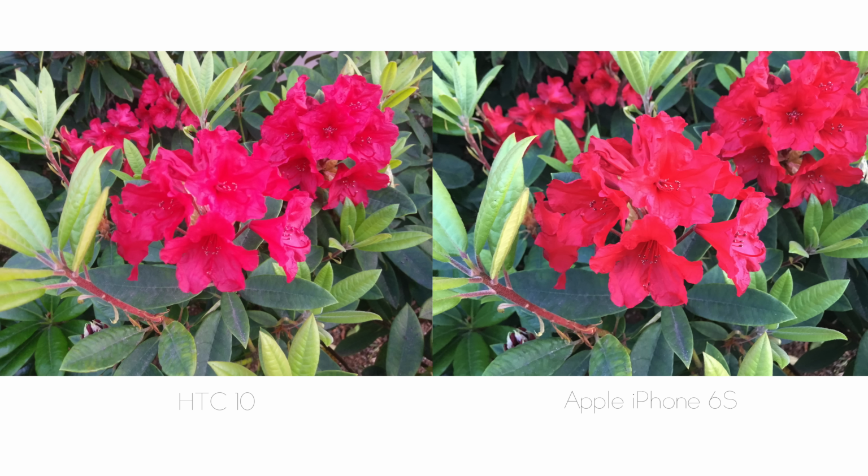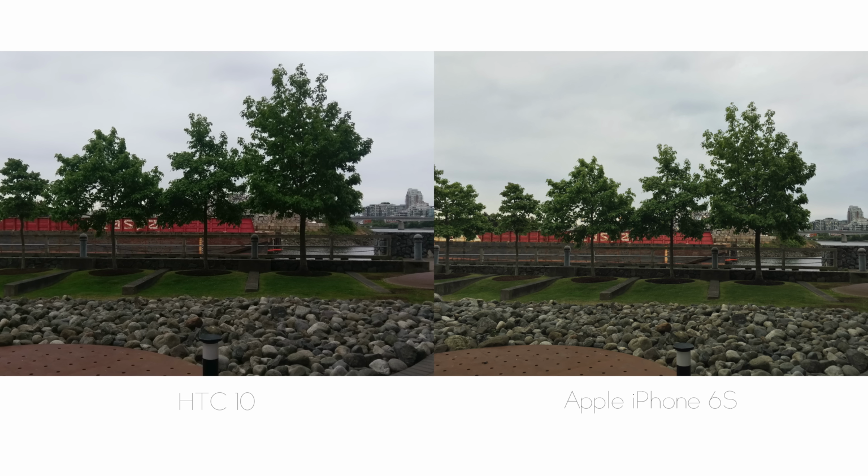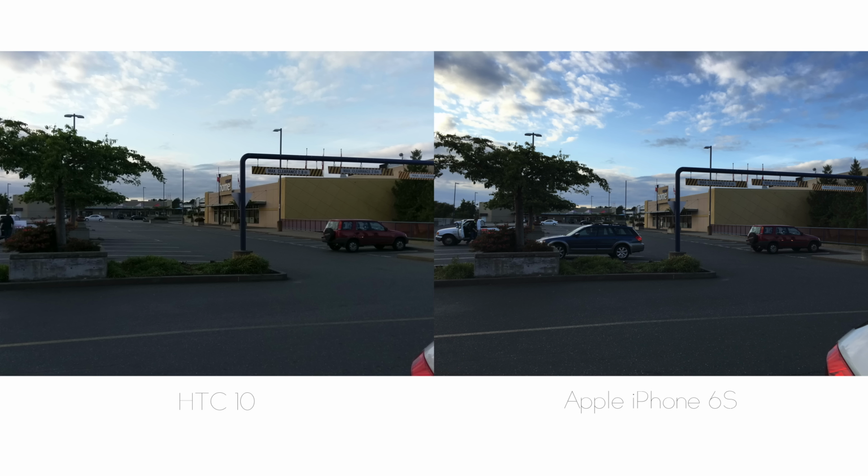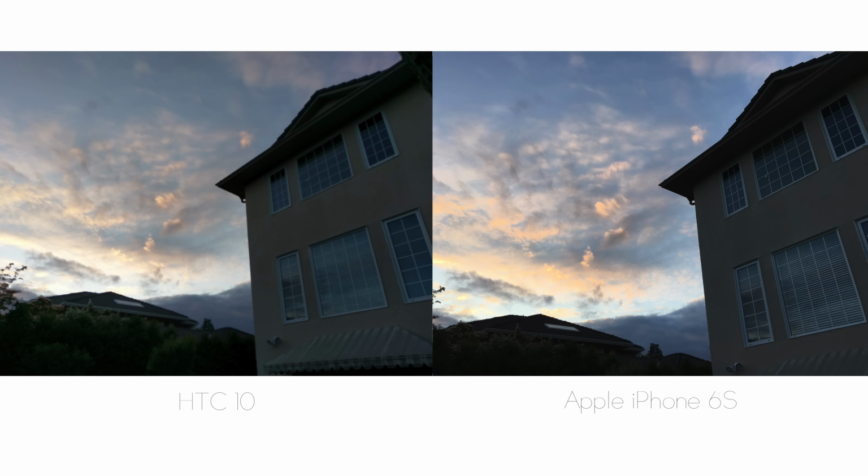From looking at some of the image samples here, you will notice that some of these pictures actually look nearly identical. There's the odd image where the iPhone seemed to overexpose and blow things out, and there was one or two photos that the HTC did that. The HTC 10 and the iPhone 6s both had tremendous dynamic range, with the slight edge going to the iPhone, and I also noticed that the image was sharper and cleaner, with the HTC being a little bit soft on the edges.